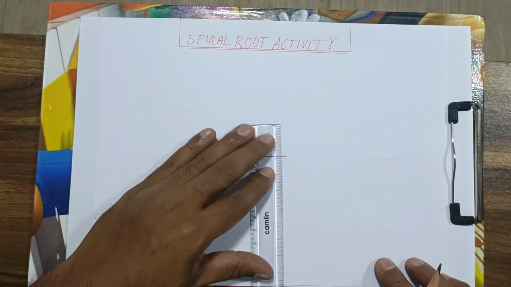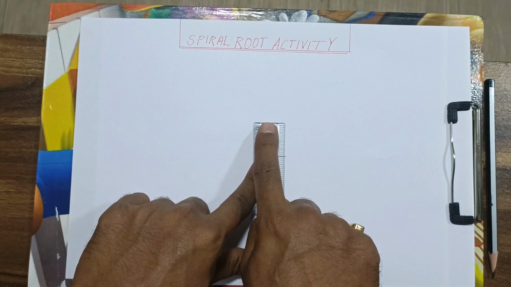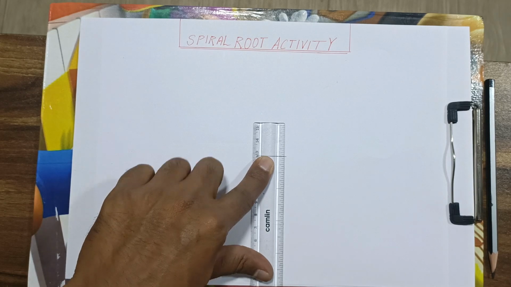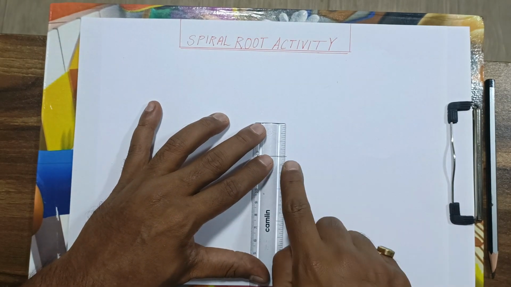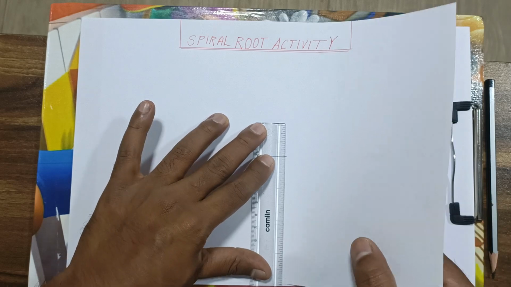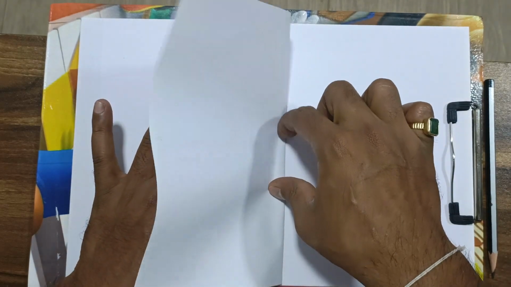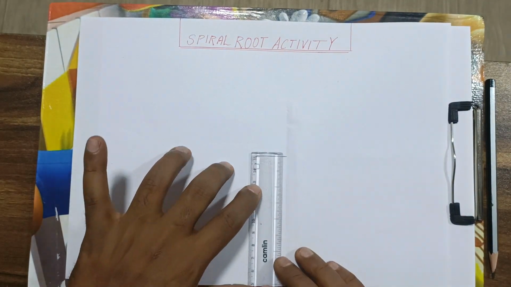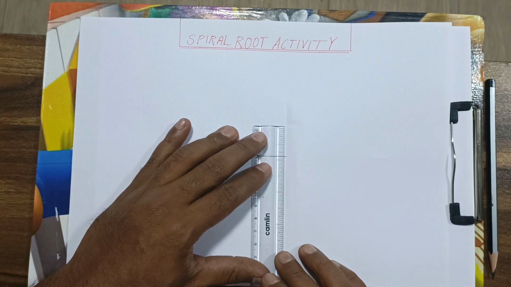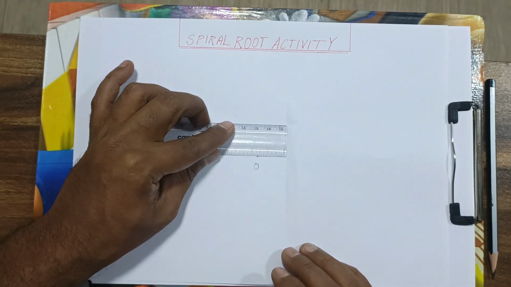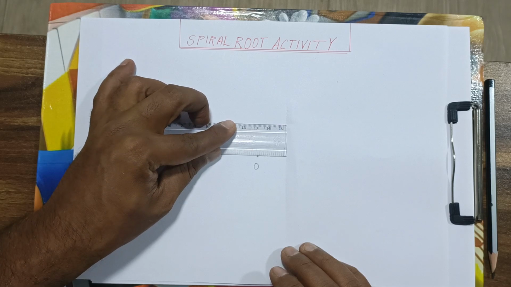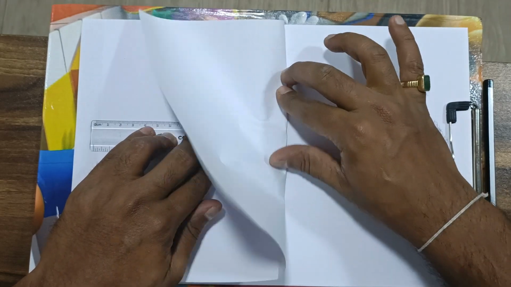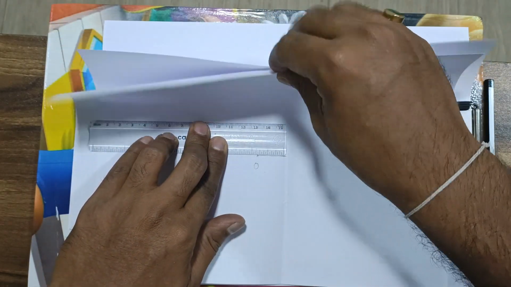Now what I'll do, I'll keep this end, which is important. This end is going to be the unit for us. So I'll keep the scale on this extreme point, and now I'll just fold it once. Okay, so I got this line, and now I'll keep it like this. Okay, and to cross verify once again I'll fold it, and now I fold it this way as well.